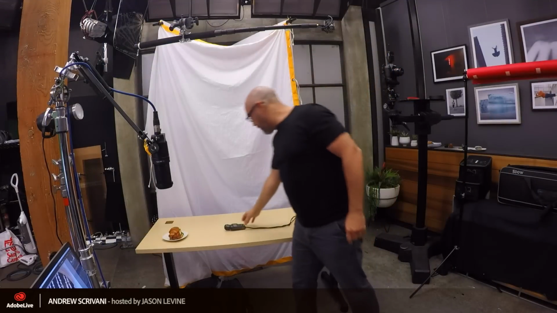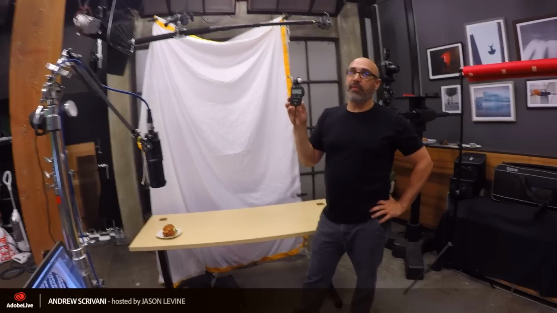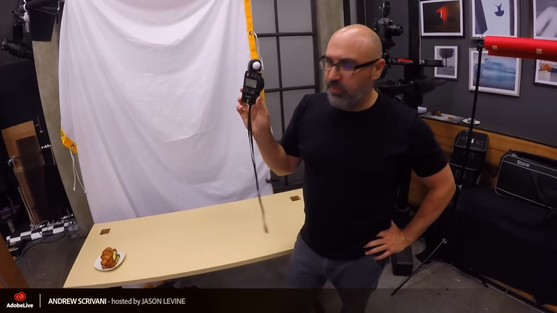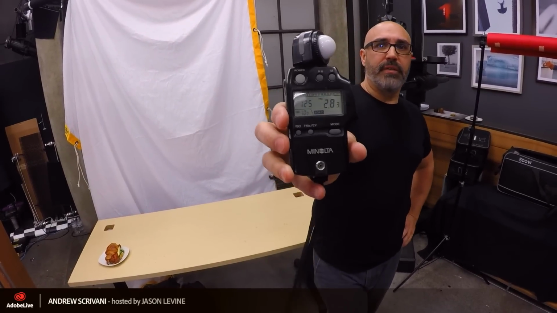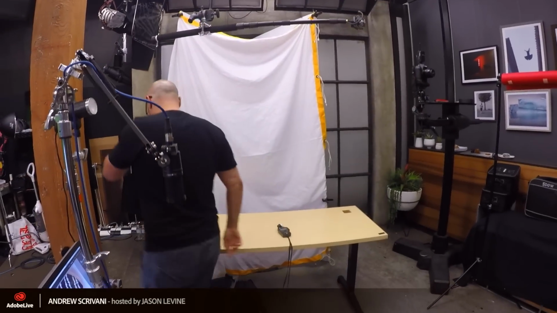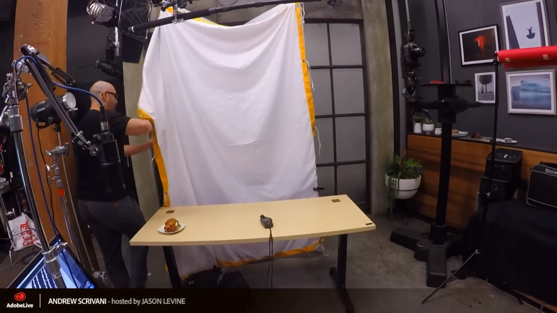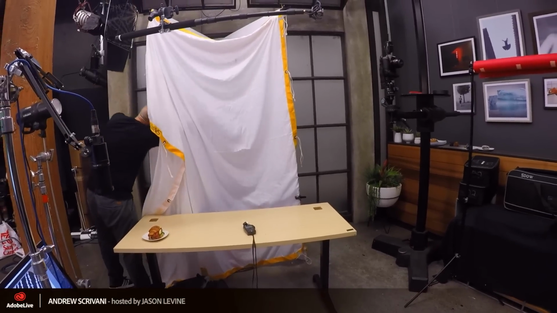Okay, so at half power, that's giving me 283, which is about 3.2, which is a little bit not enough power. So that's good, because now it means if I push this up to 3/4 power, it's probably going to put me right where I want to be.